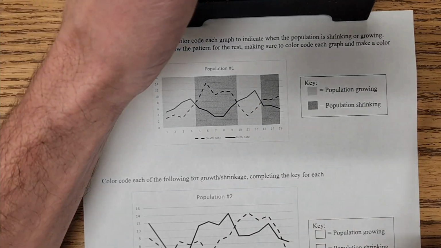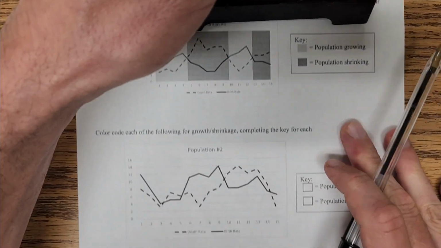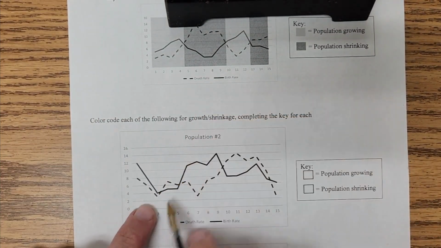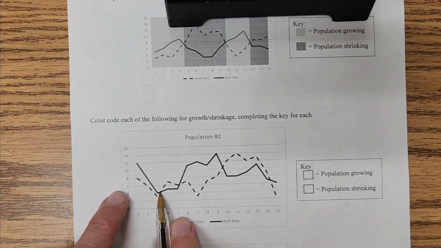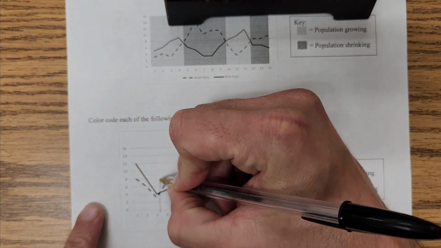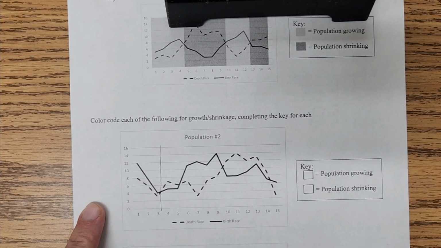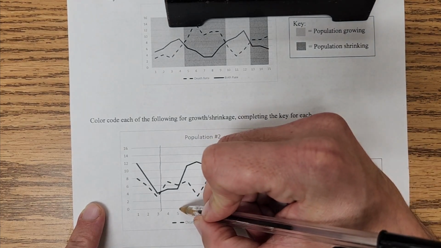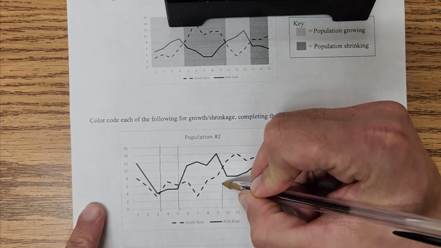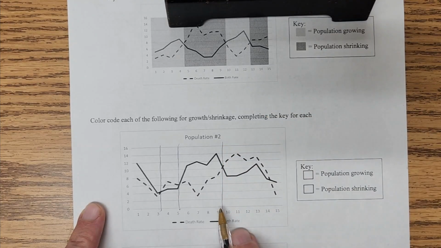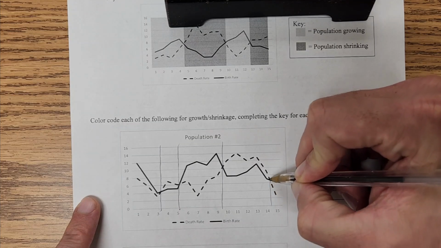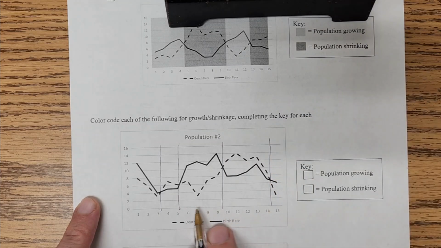So to make that easier to color, I'm going to start with that. I'm going to begin by drawing lines wherever these cross. Like, see how the dotted line and the solid line cross here? I'm going to put a straight line right here because this is where it transitions from one color to the other, as in from growing to shrinking or from shrinking to growing. The two lines also cross here, and they cross here. Try to be straight, do your best, but no one's expecting perfection. And they also cross here. So it's got to be a straight line though, okay?